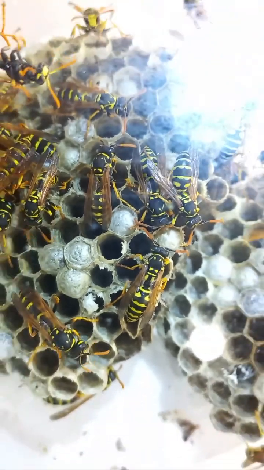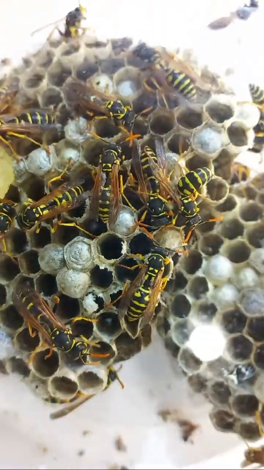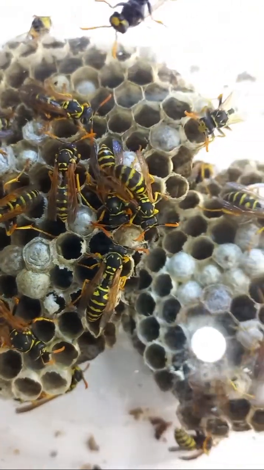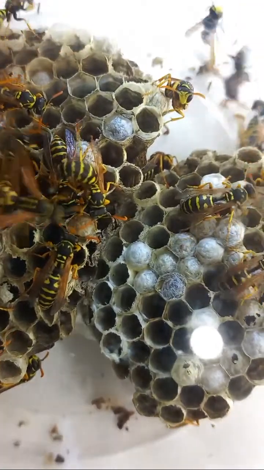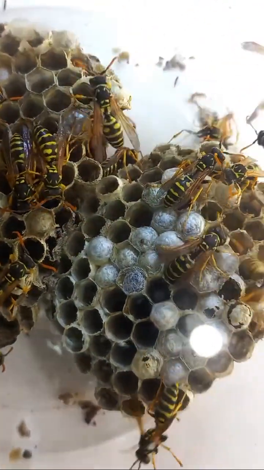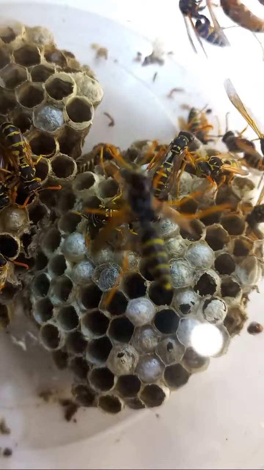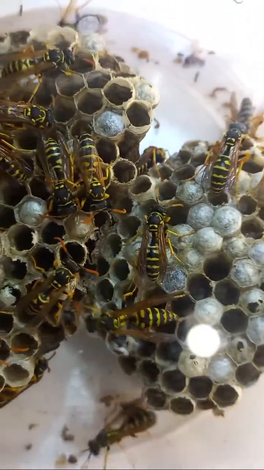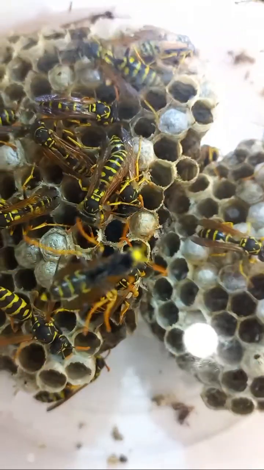I hope it was surprising and interesting to watch the colony of wasps in captivity. It was funny to watch some moments of life of these paper wasps of genus Polistes.